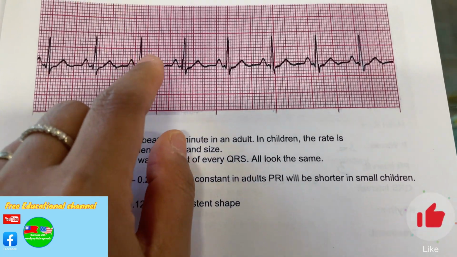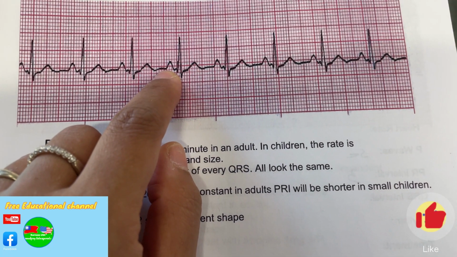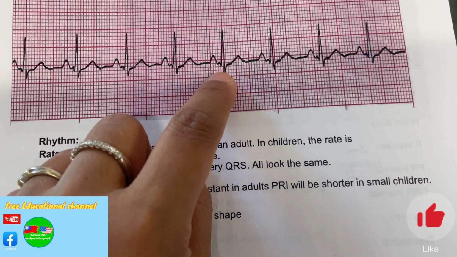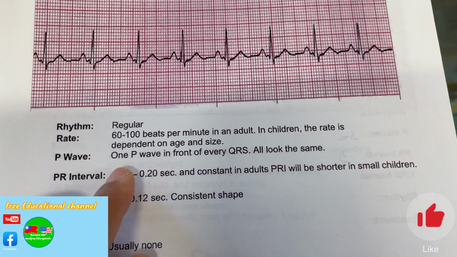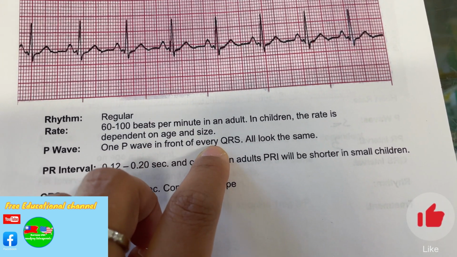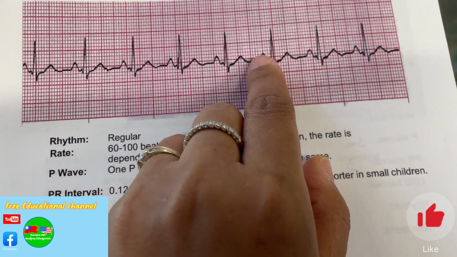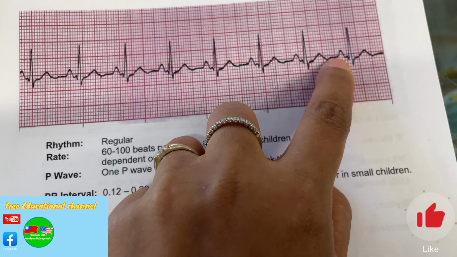Okay, P wave. Is there any P wave? Right here is a P wave before QRS, P before QRS, P before QRS, P before QRS. Everywhere there's a P. One P wave in front of every QRS, and the P waves all look the same.